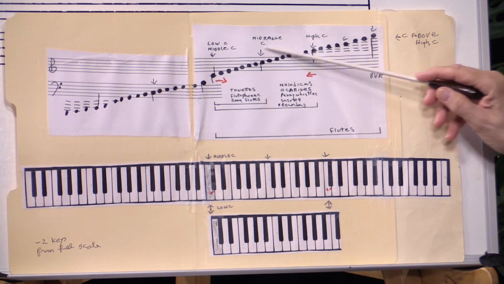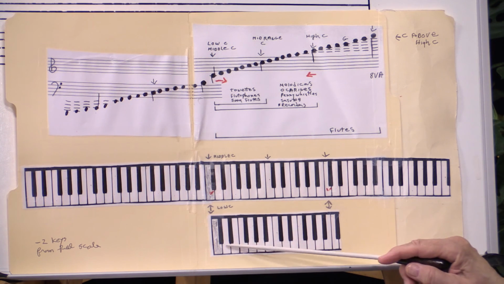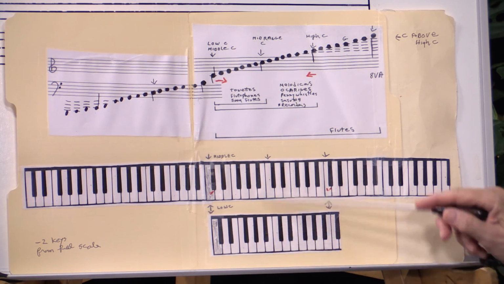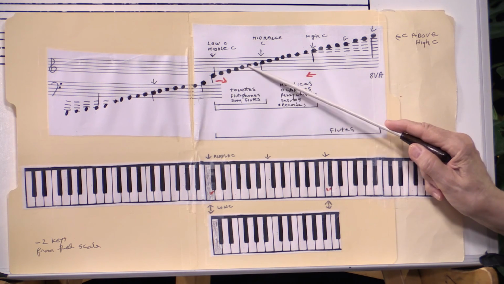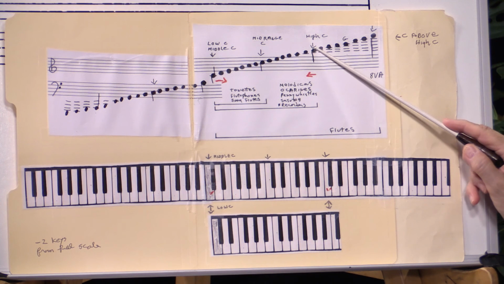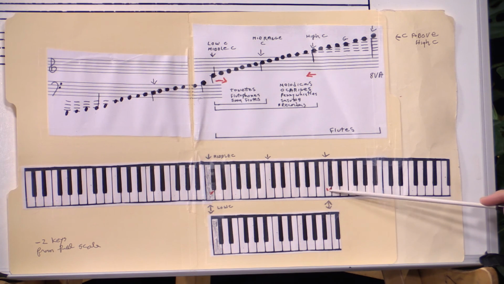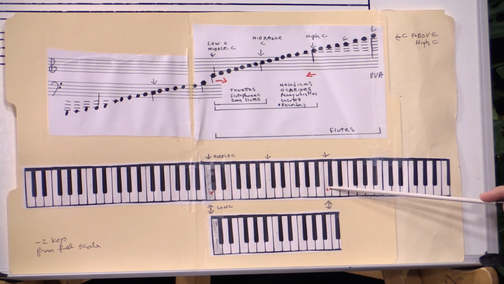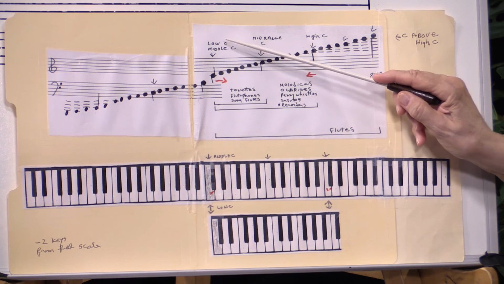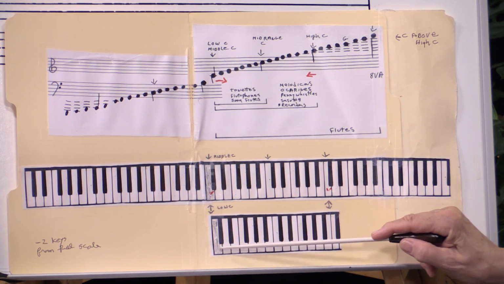That octave range right here is the same as I have down here. C, D, E, F, G, A, B, C, C, D, E, F, G, A, B, C, and then the second range, the second octave, right here. So this note, which has got 2 ledger lines on it, is the same as this note right here on the keyboard. And this note, which is the middle C, is the same as this note right here.